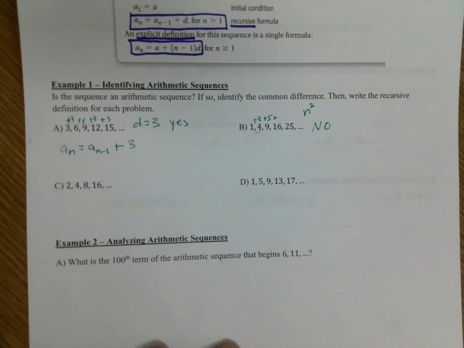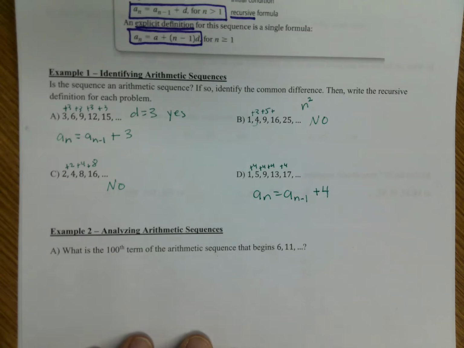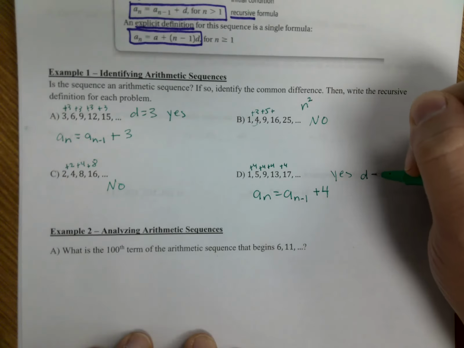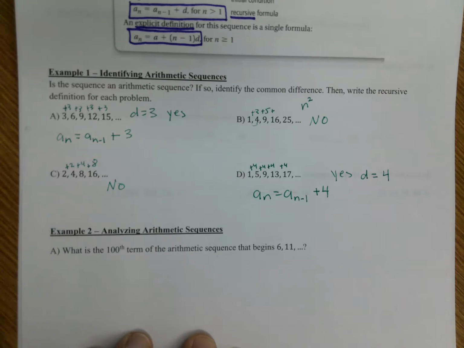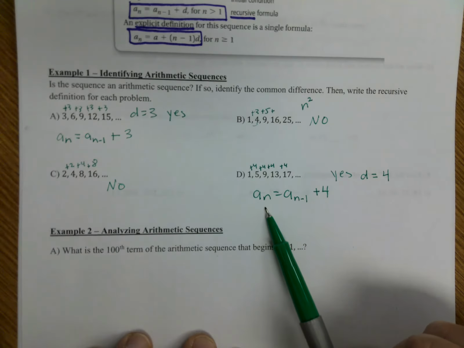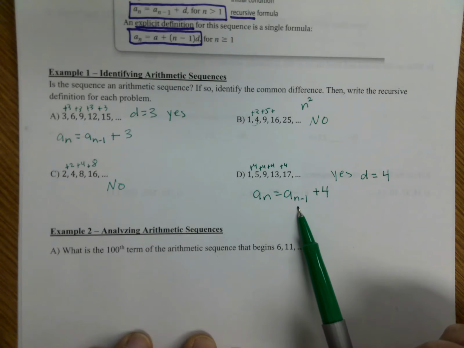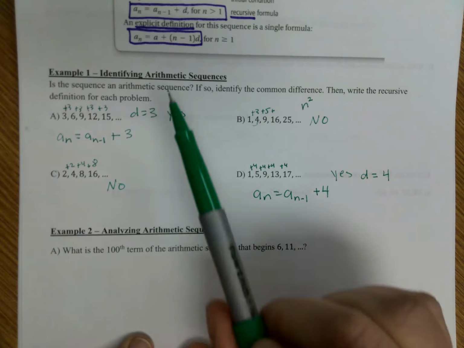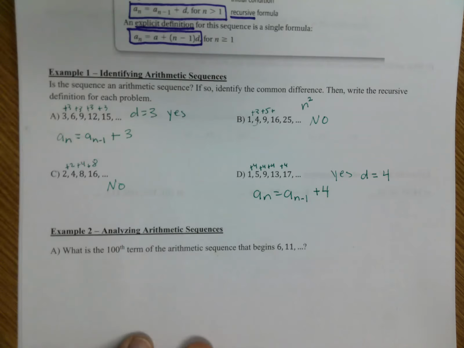Pause and try to do C and D by yourself. So C is not an arithmetic sequence because you're not adding or subtracting the same number. This one is yes. My D value, my common difference, would be 4. My recursive formula is saying to figure out the next number, I need to take the previous number and add 4 to it.